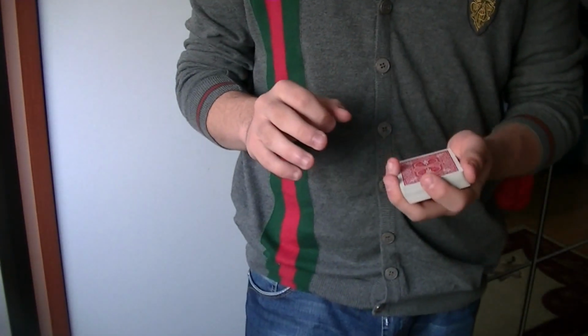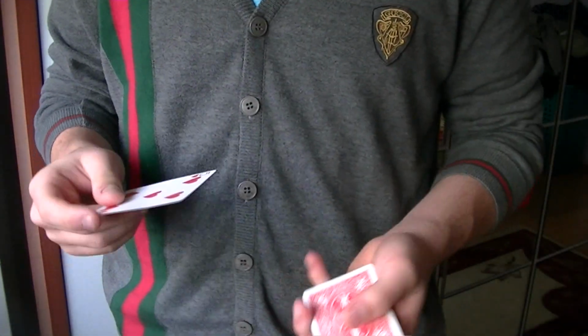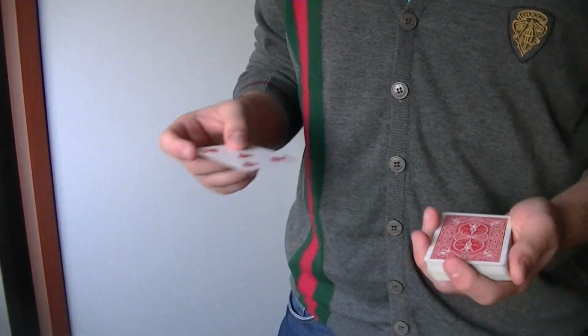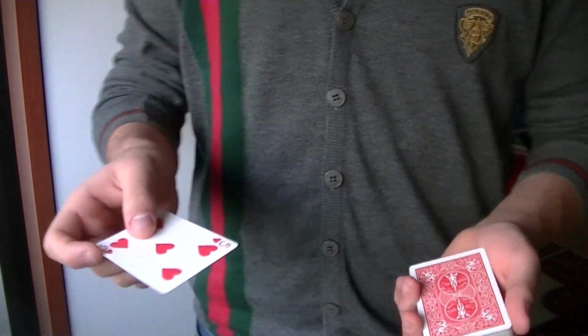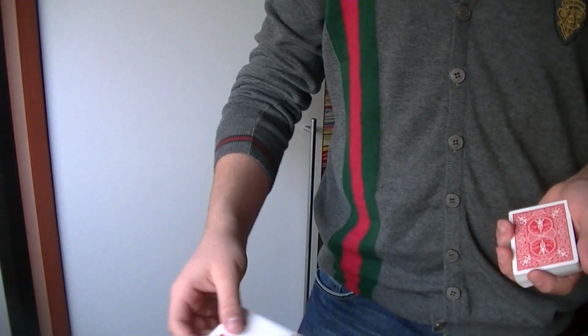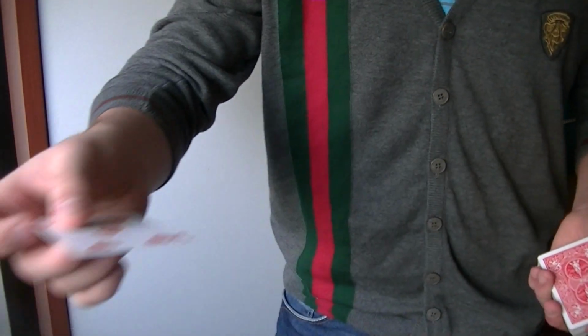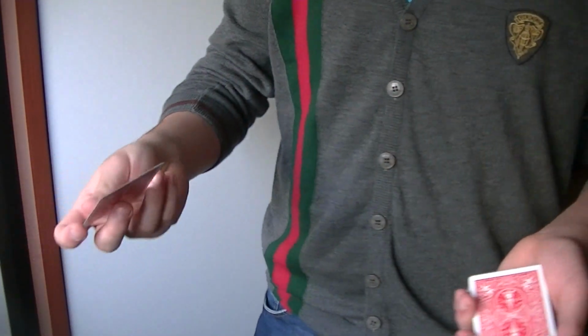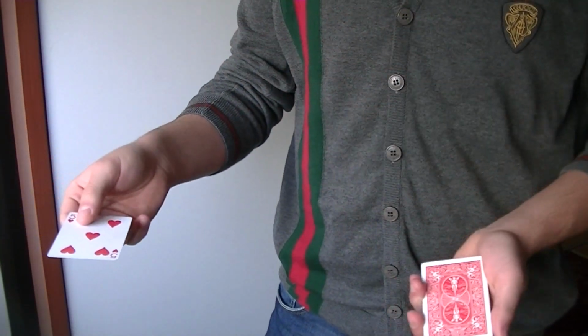Now, once you're here, you take the 5 of hearts in this case, and you say that you're going to try to find the card. Again, that's the part where you have to practice a little bit. Now you have to take the ace of spades, or in this case the 5 of hearts, and you just have to give it a spin so it spins in the air. Okay, so you don't want to throw it against the spectator or anything like that. You just give it a spin so it flies in front of you.